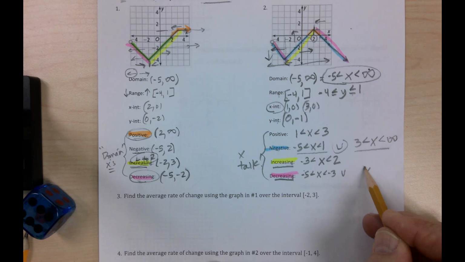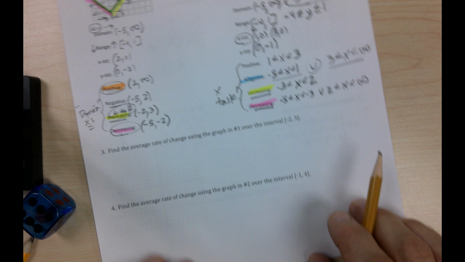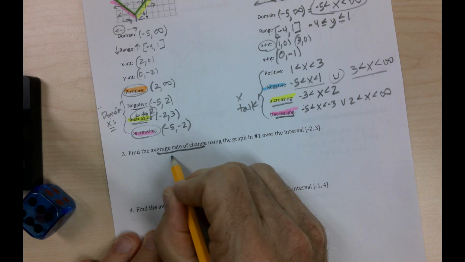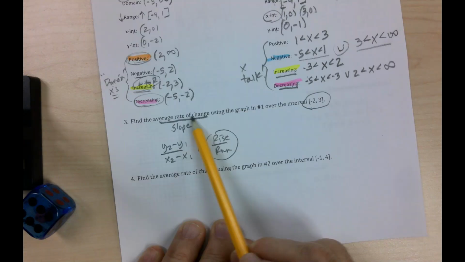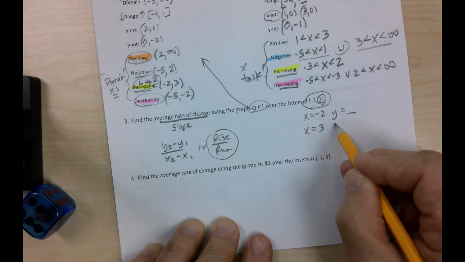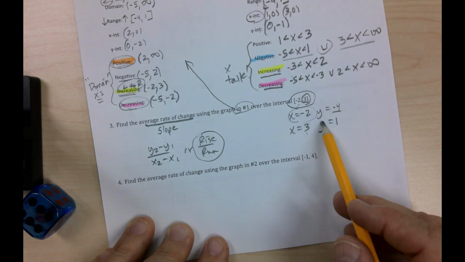It says find the average rate of change. Don't forget, guys, that's just a simple way of saying slope, and you can use this formula, y2 minus y1 over x2 minus x1, or change using graph 1, that means this one, where x is negative 2, and they're saying find y, and x is 3, find y. Well, if x is negative 2, that matches with this point right here, so it's negative 2, negative 4.